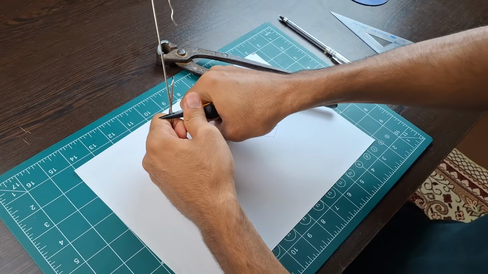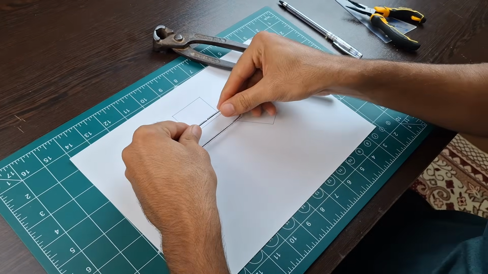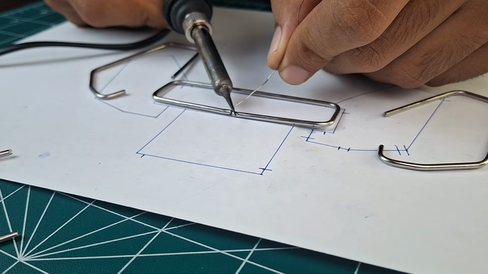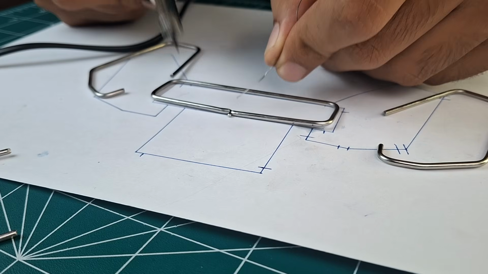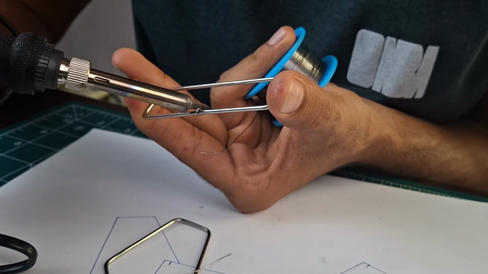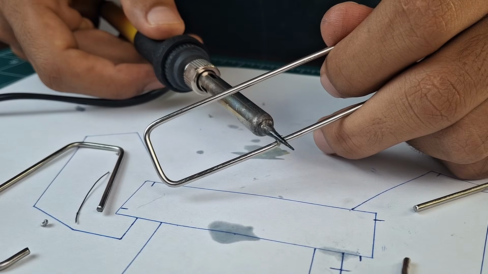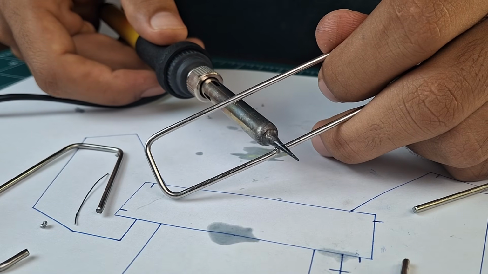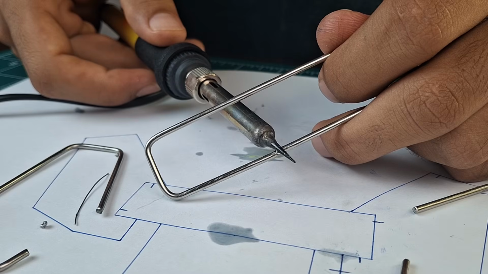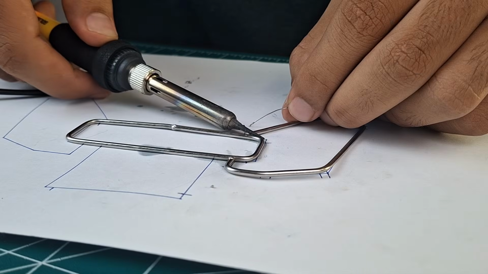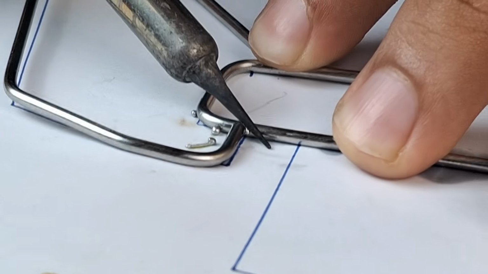Then bending the wires and soldering them together piece by piece. At first the solder just wouldn't stick to the frame. It would turn into a little ball and fall off. I tried a few different methods, but none of them helped. Then I used the different flux I had, and finally it worked. Slowly, the front of the frame started to take shape.